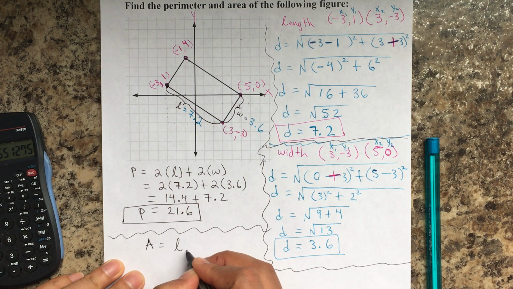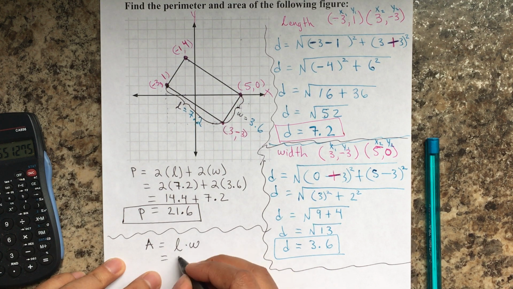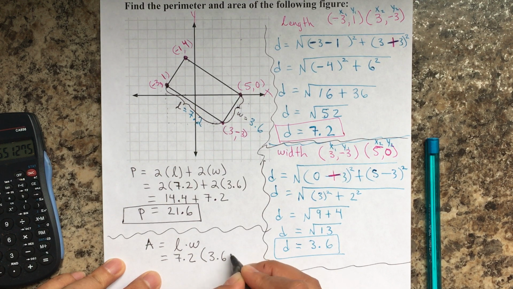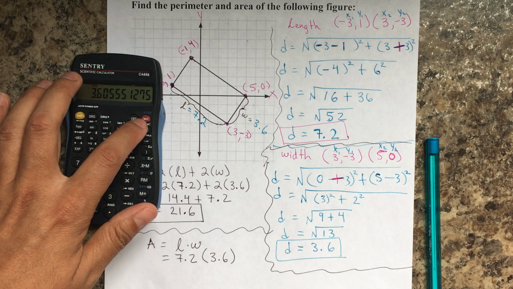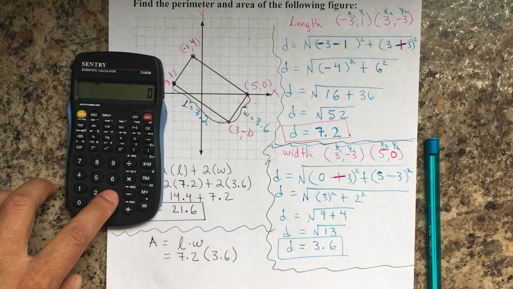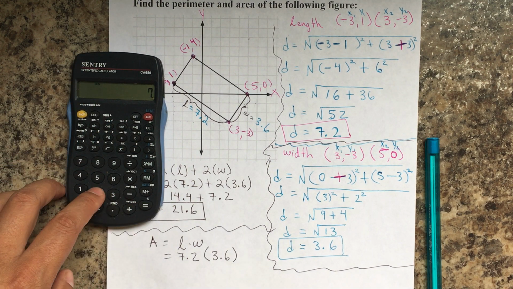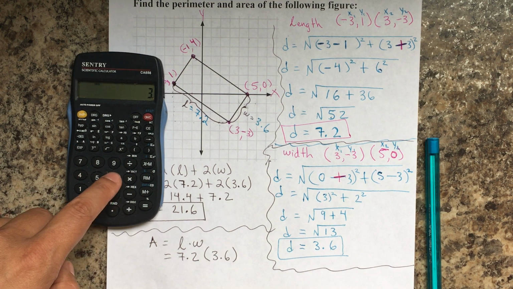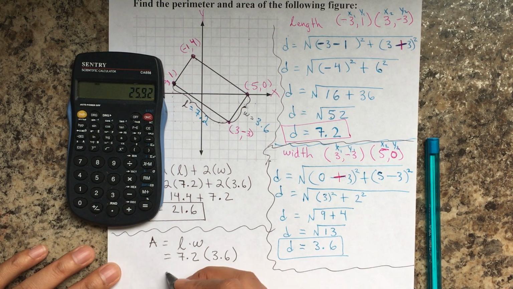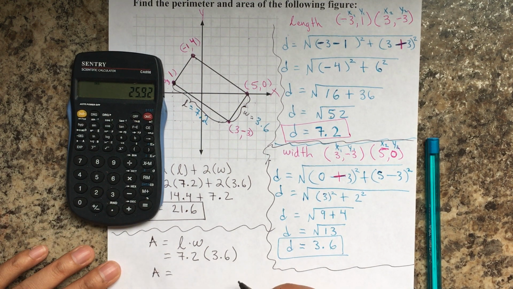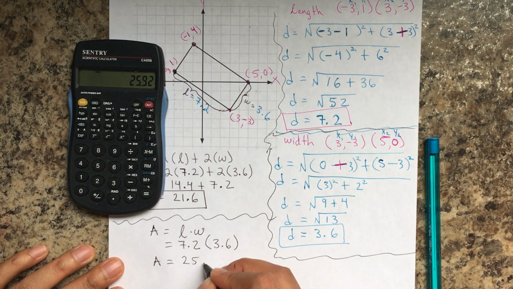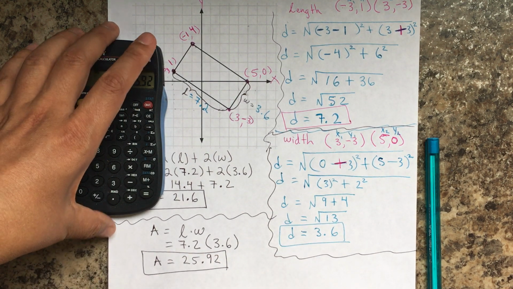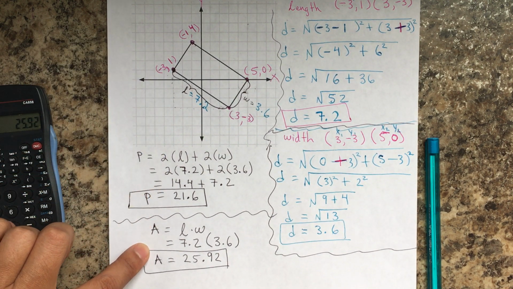For the area, remember that it's length times width. The length is 7.2. The width is 3.6. This one I cannot do in my head. I can possibly do it on the side, but just for the sake of time, I'm going to choose my calculator. It's 7.2 times 3.6, and that's equivalent to 25.92. So that's my perimeter and my area.